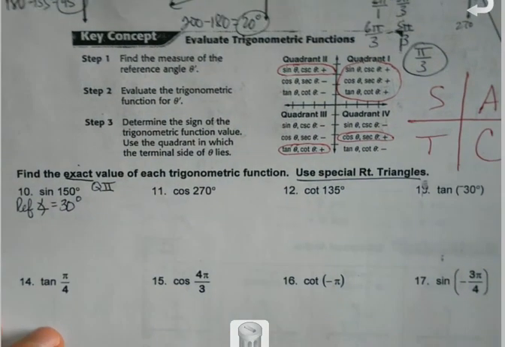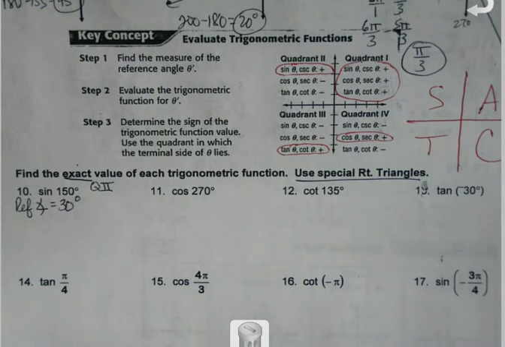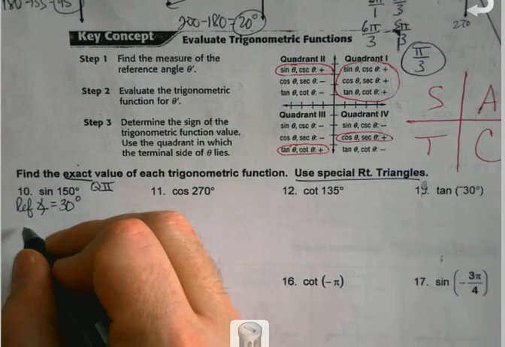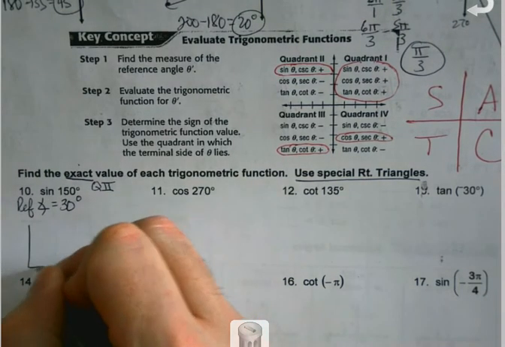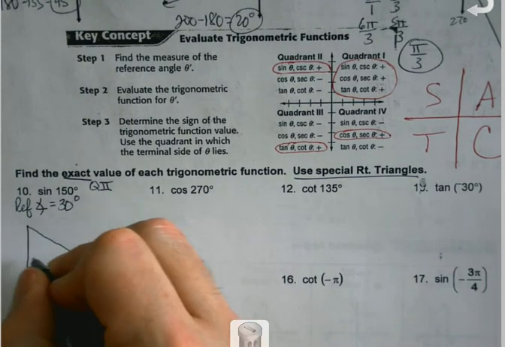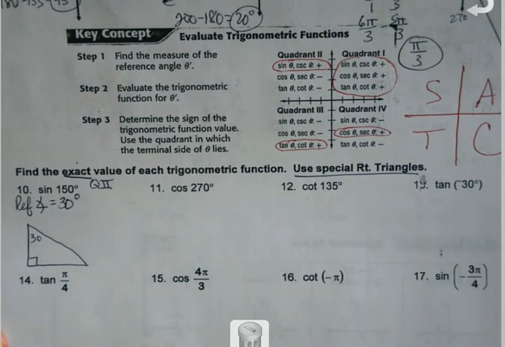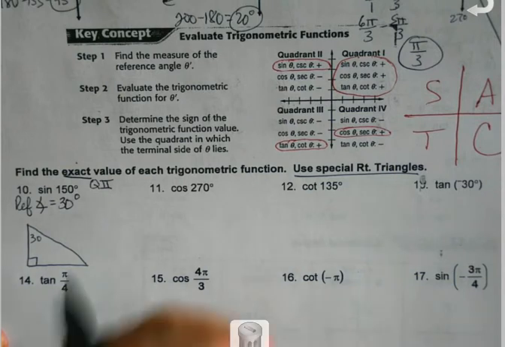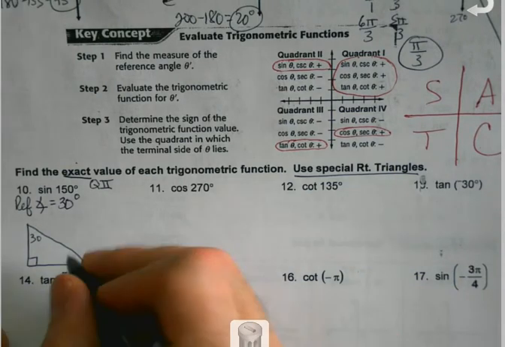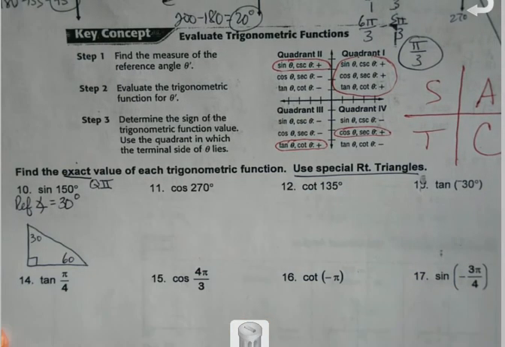It's the reference angle I need to do all these problems. Because if I know my reference angle, I'm going to draw myself a right triangle here. So if I know my reference angle is 30, what's this other angle have to equal? 60.